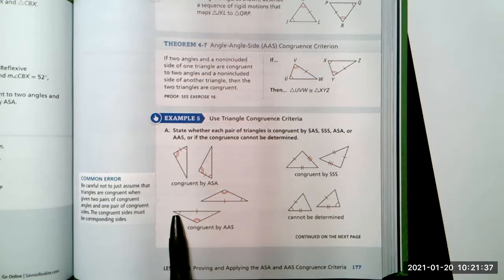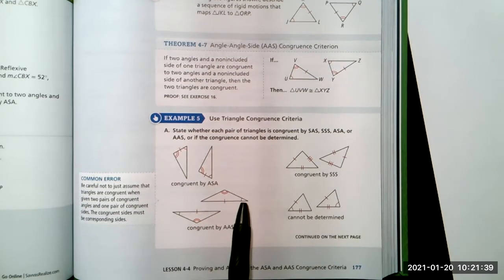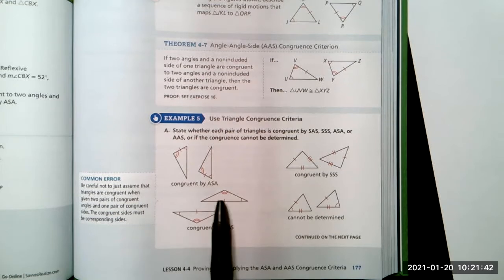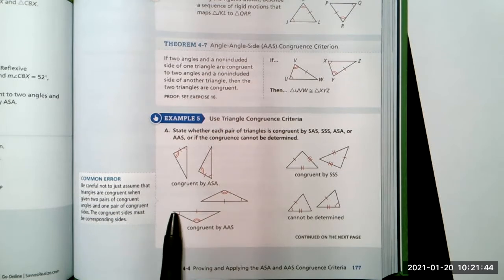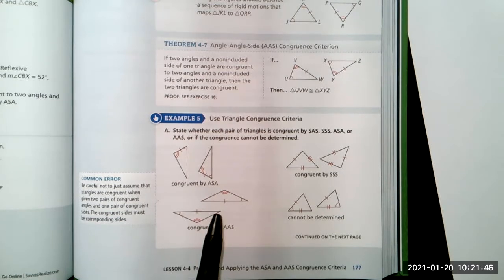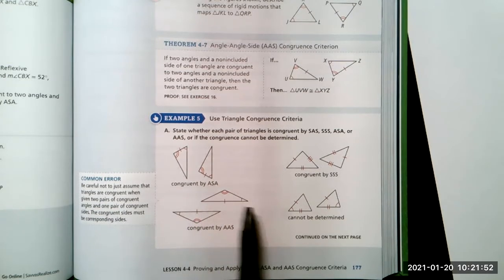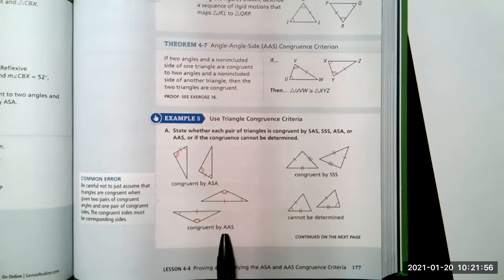Here you've got two angles that are the same, one tick mark, two tick marks, two tick marks, and it looks like a non-included side, right? It's not the side that joins those two angles. It's one of the sides that does not join the two angles. Same thing up here. So you could say that those are congruent by angle, angle, side.